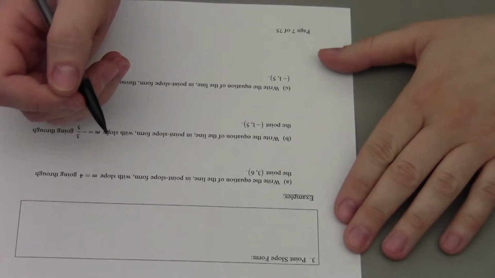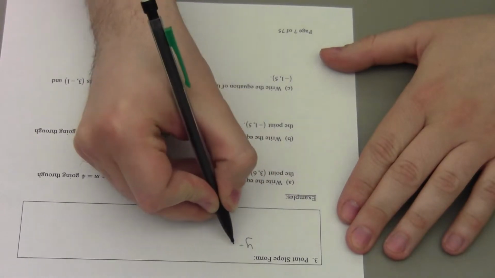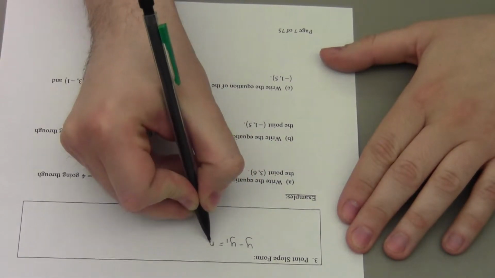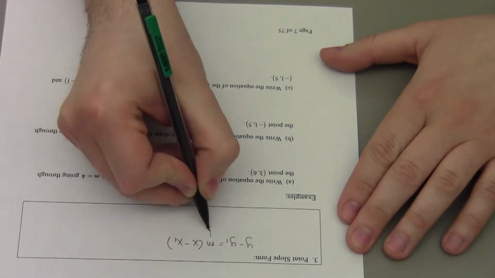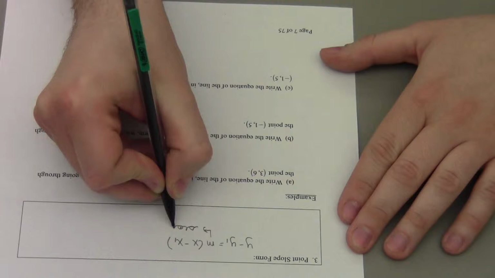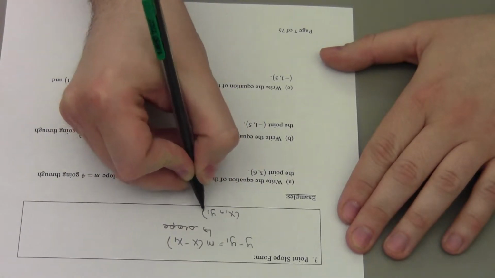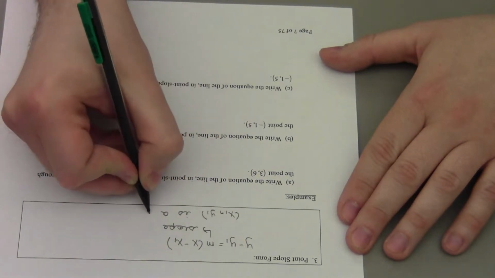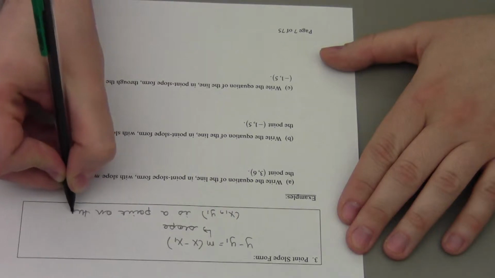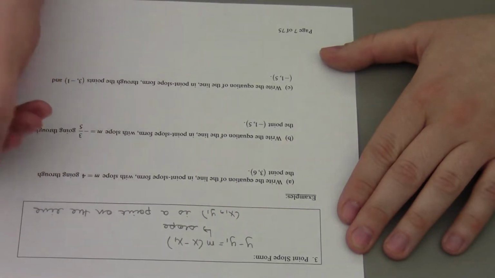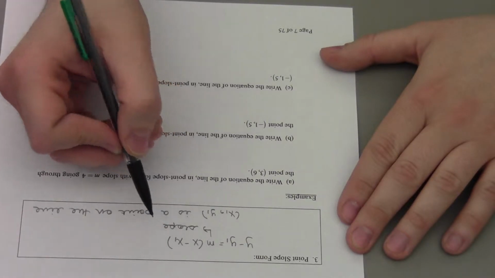Our third form of the equation of a line is point-slope form. This form is y minus y1 equals m times x minus x1. M is still our slope, like it always is, and x1 comma y1 is just some point on the line. And I think that although the formula looks kind of complicated, it should actually be pretty easy to use.